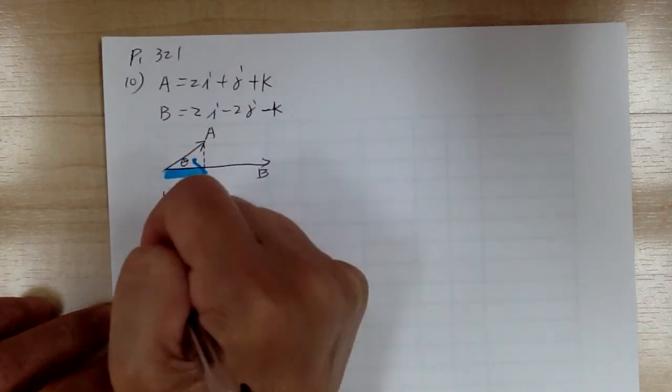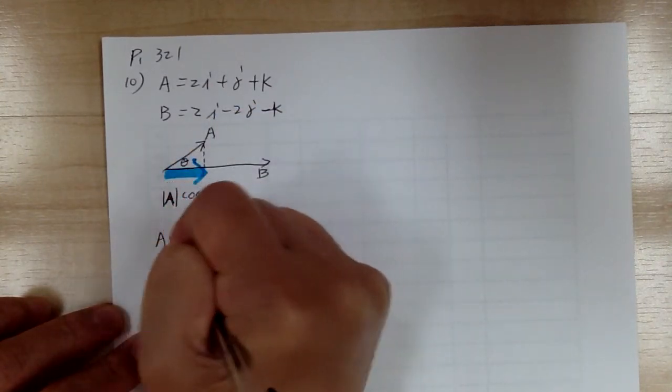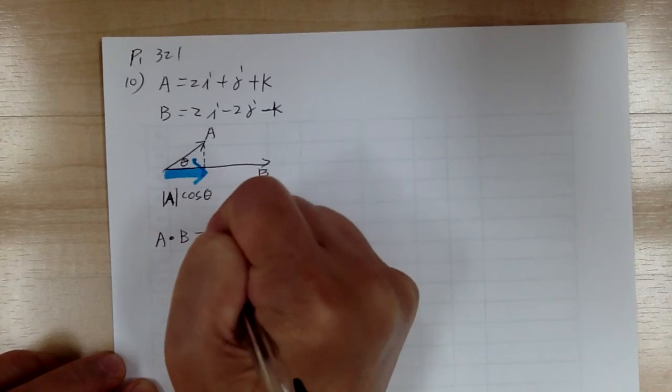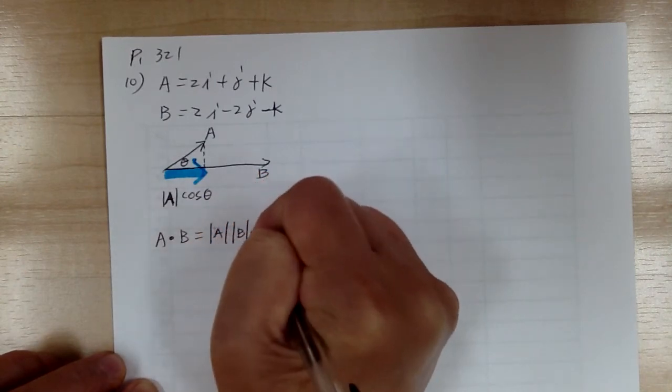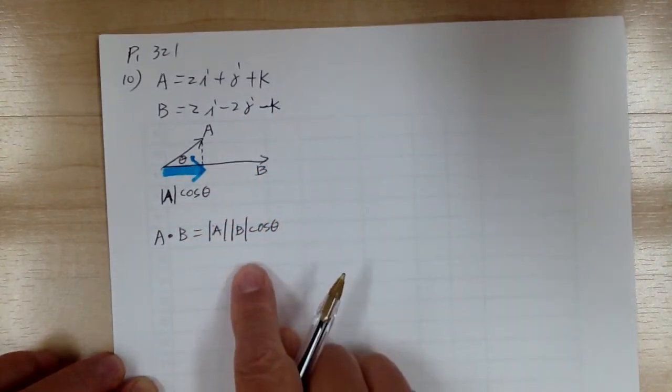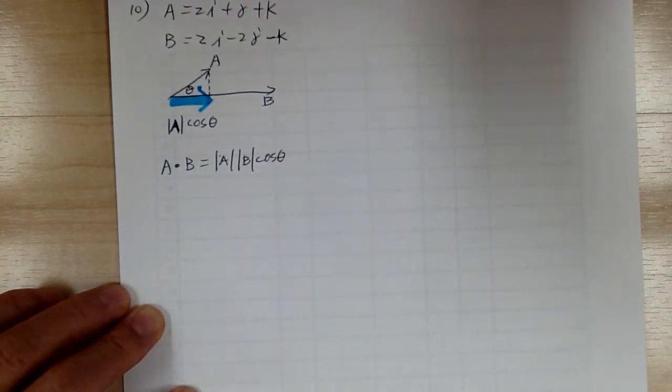So you can start with your equation, A dot B equal to AB cosine theta. Then after that you can move things around to get what you're looking for.